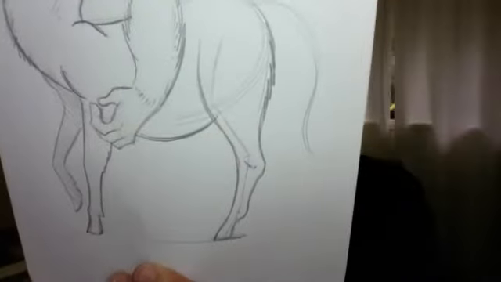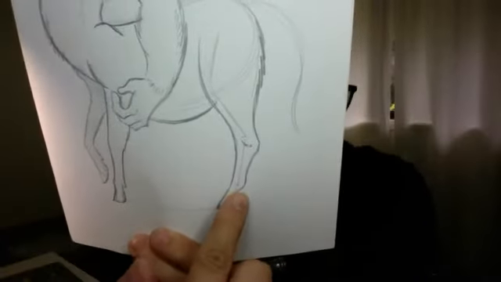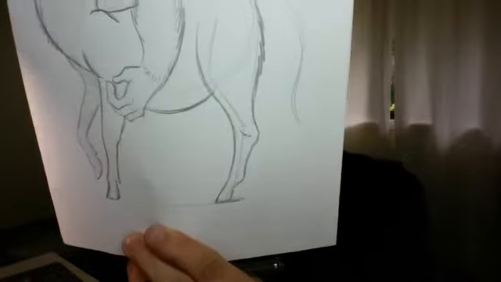And looking at my reference picture on my other monitor, so I know what a donkey looks like. And some bumps. Oh, and some bumps in it. So there's like a little bump here, and there's a bump on the ankle.